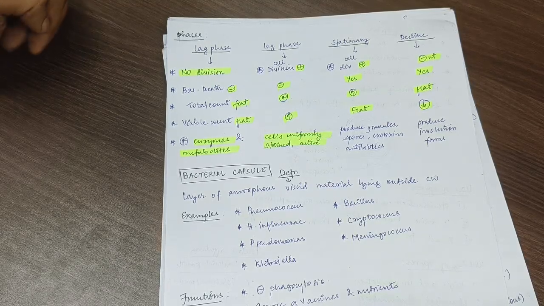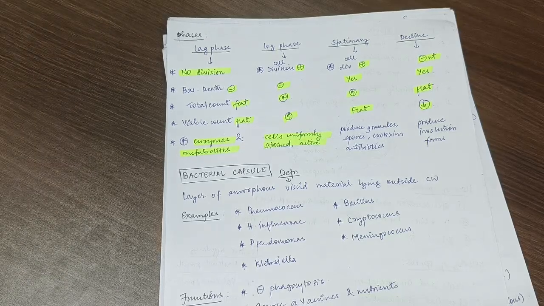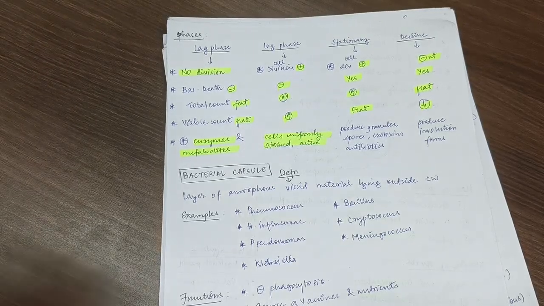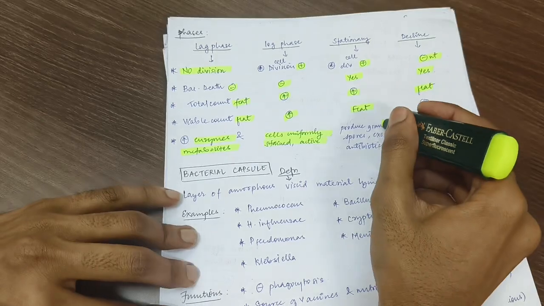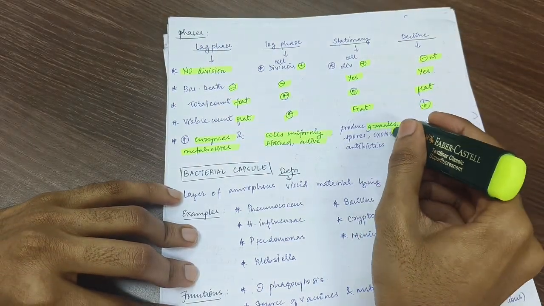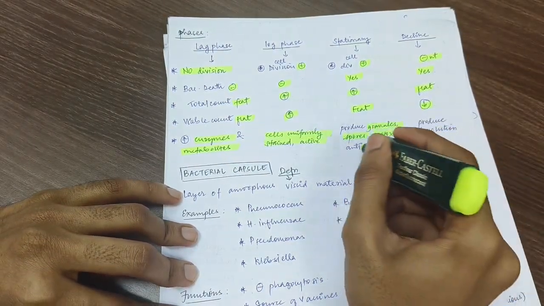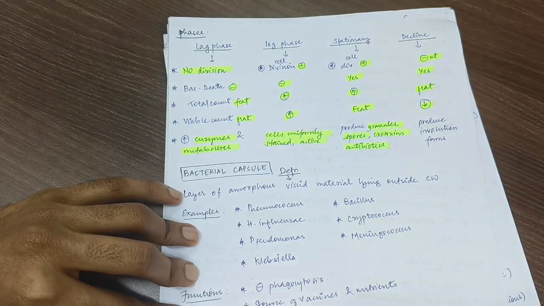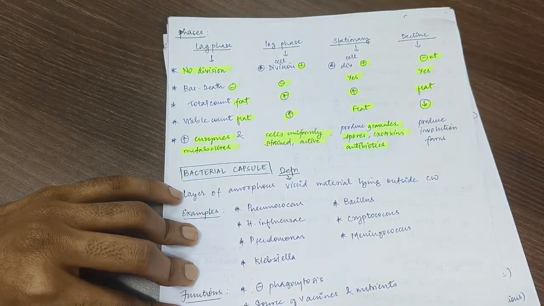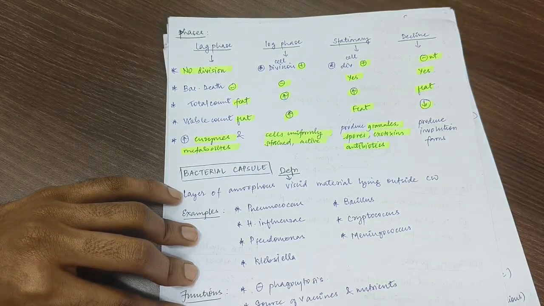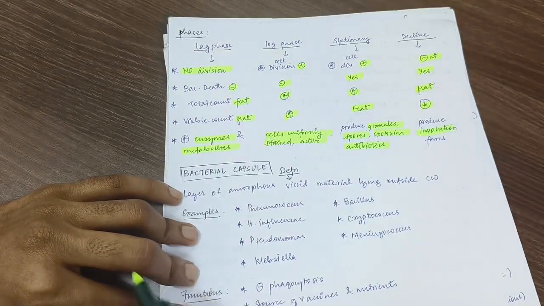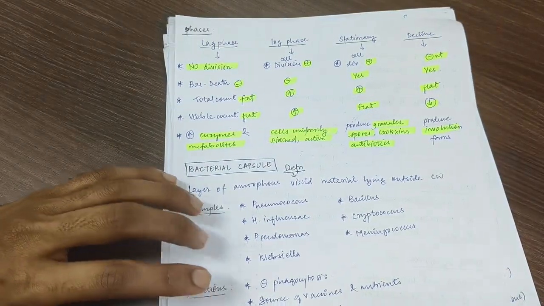Then stationary. What is stationary? Basically, here they are producing so many granules. Then exotoxins, spores, antibiotics, all these are the things which are being concentrated in this particular stationary phase. Then coming to the decline phase, you're going to see the involution forms.